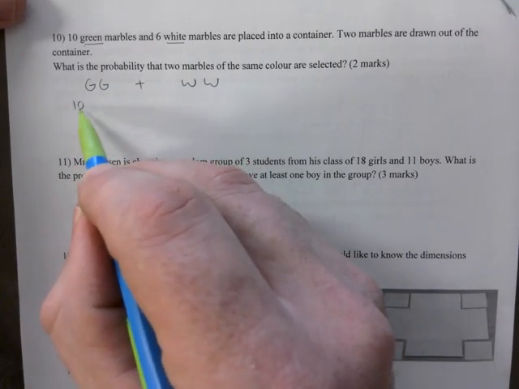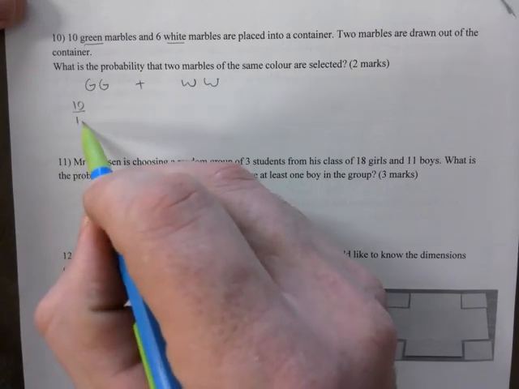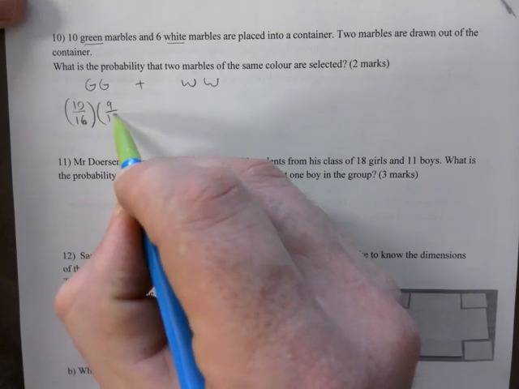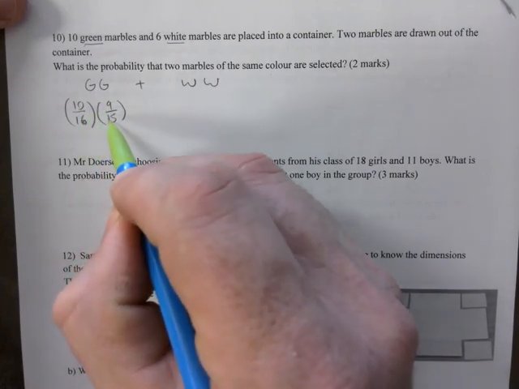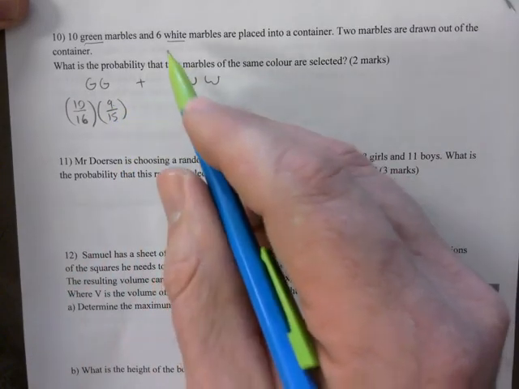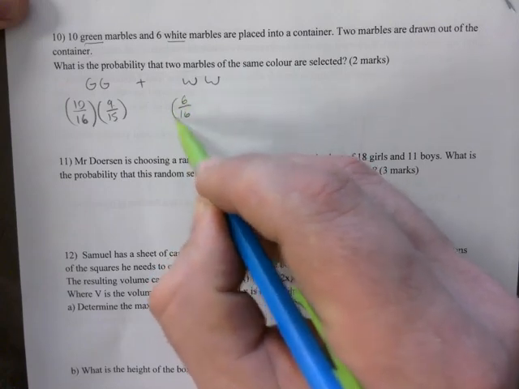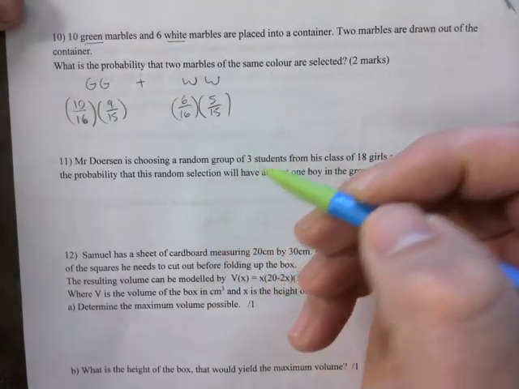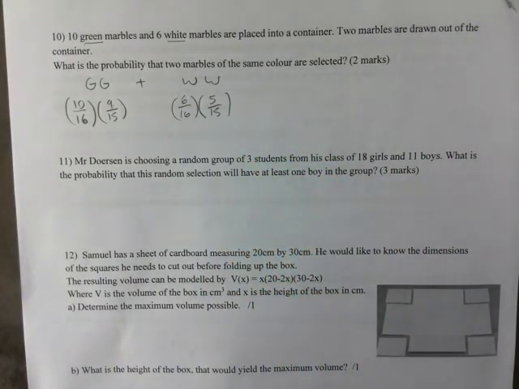Green, green would be 10 over 16 times 9 over 15. Okay, because you're taking one out, so you're down to 9 green ones out of 15. Or if you do the white ones, it'll be 6 over 16 times 5 over 15. Like so. I believe. Yeah, I got it.